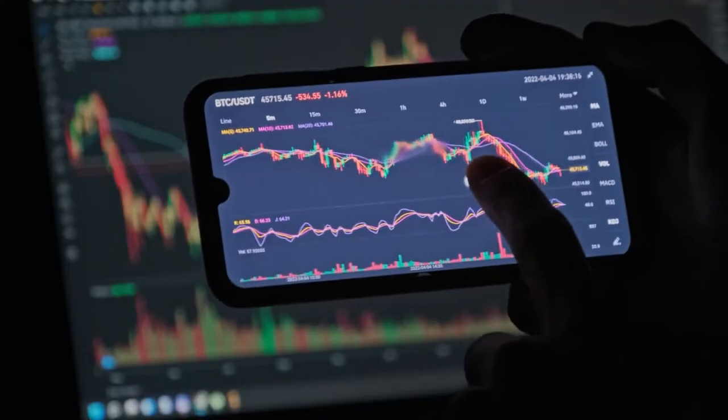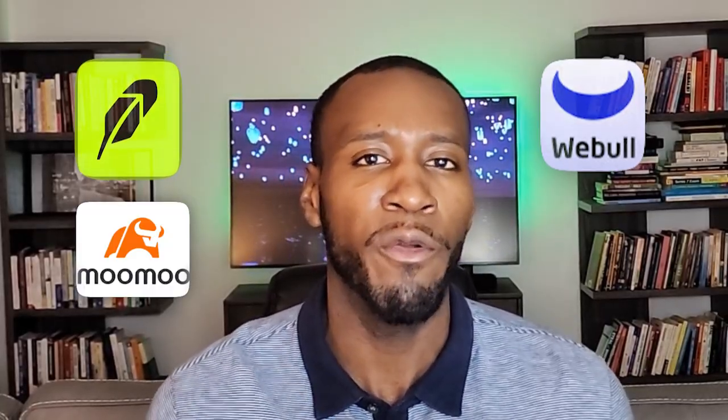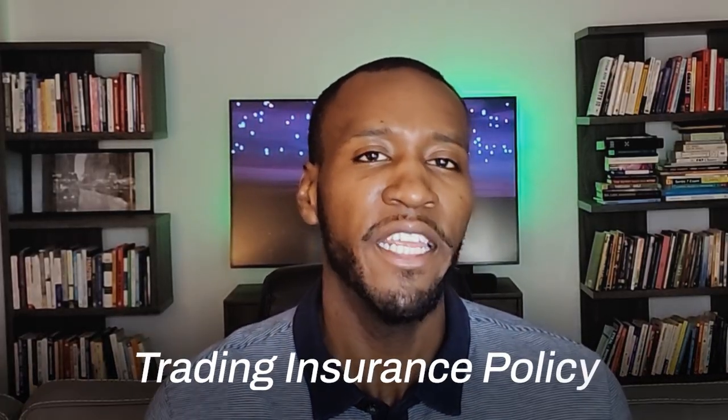A stop loss order is an order that you put in with your brokerage or whoever you are trading with, Robinhood, Webull, Moomoo, whichever trading platform you use. You put in an order with your broker to say, hey, this is your insurance policy. If a stock was to fall to this price, this is for sure the least amount that I want to lose in the stock. So I want to put in a stop loss order for this amount. A stop loss is your trading insurance policy.